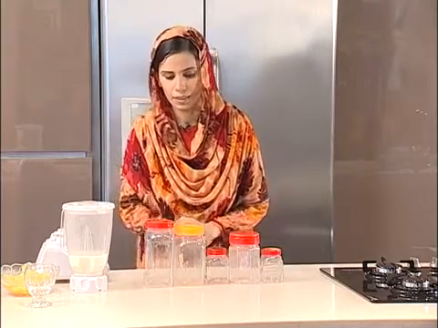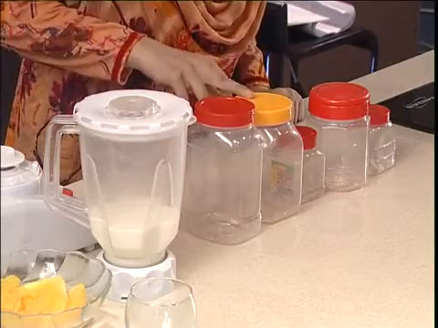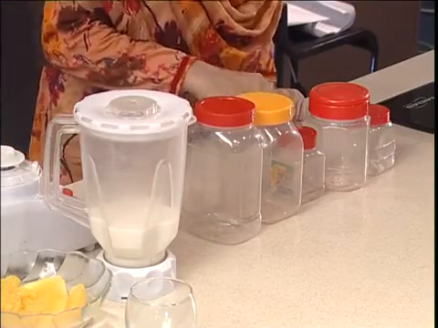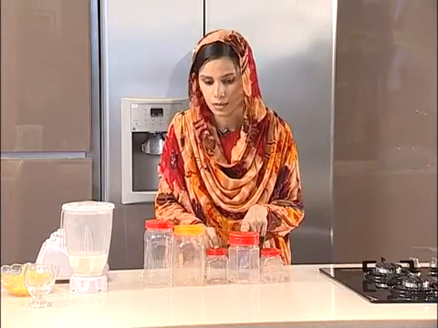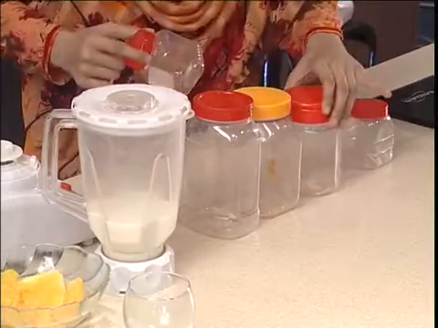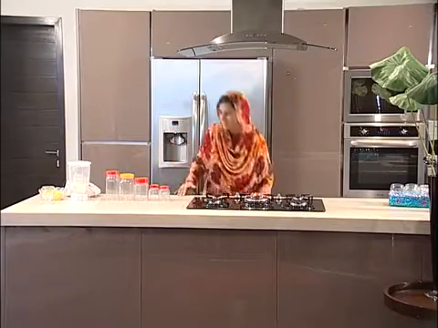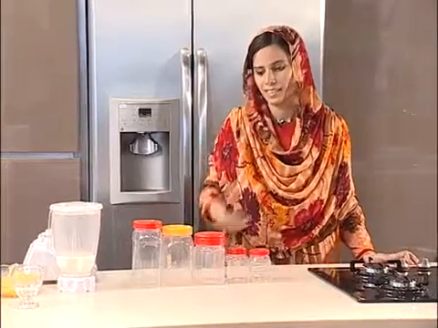Now let's compare it again. Is this jar on its right place? Yes, it's bigger than this one. Is this jar? Yes, it's bigger than this one. Is this jar bigger than this one? No, it is smaller, so we have to swap these two. So here it goes, and now you can see that all these 5 jars are arranged.